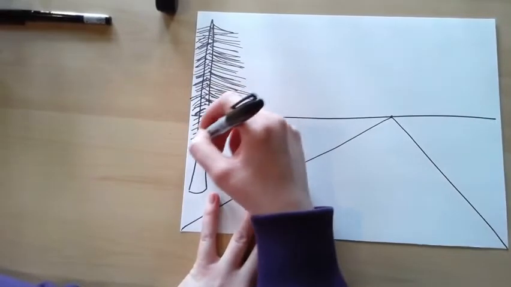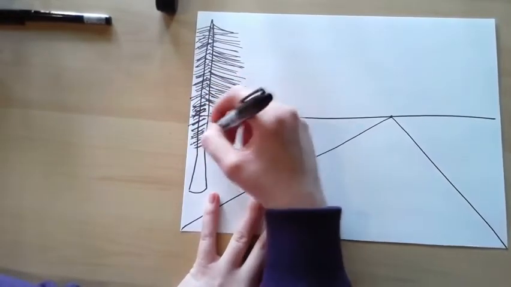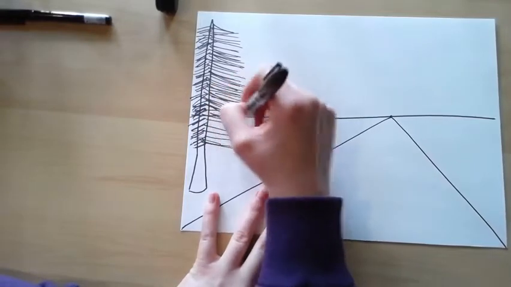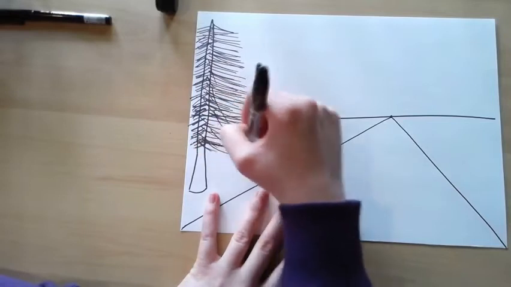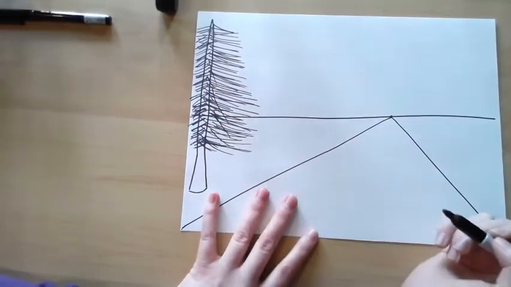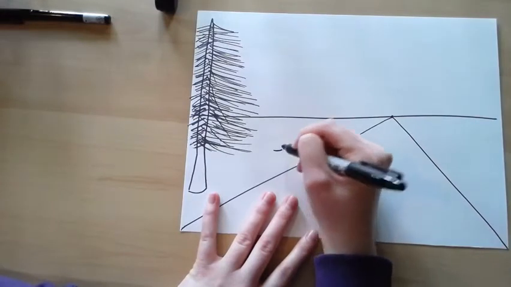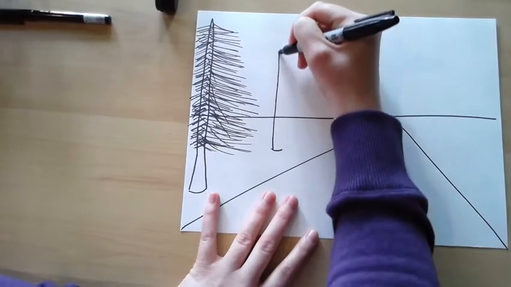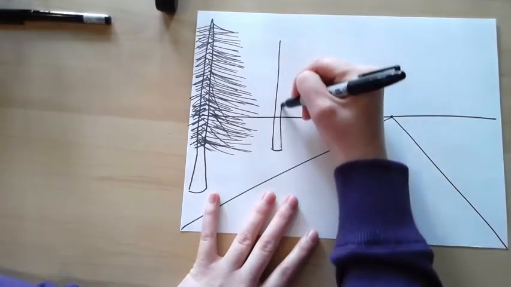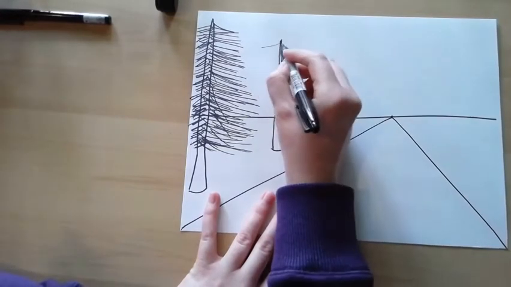The other trees that I draw are going to be smaller than this one because they are going to be farther away in space. So the tree that I draw next is going to be higher up on the page, just a little bit, and it will not be as big. It'll be a little bit shorter so that it looks like it's natural to this environment. It's a little bit smaller and a little bit higher up on the page, but it's going to be the same kind of tree.